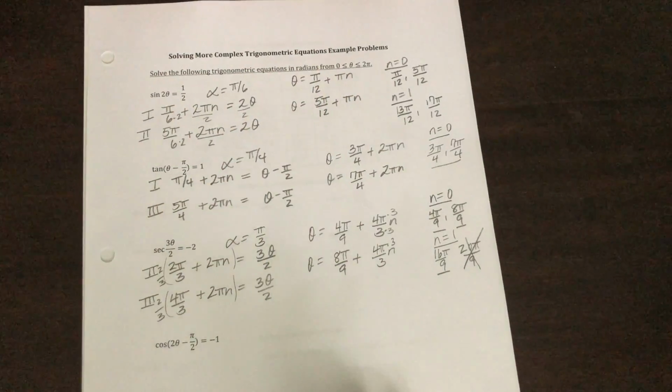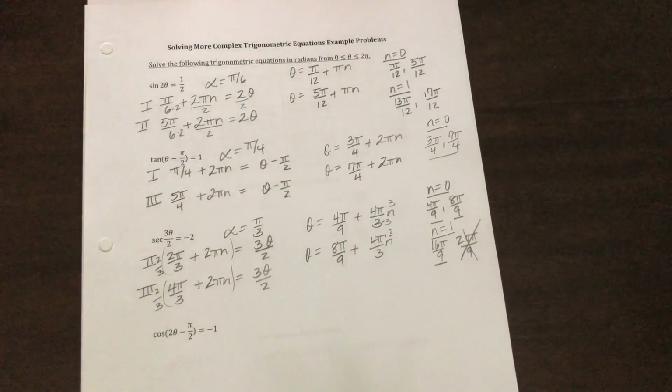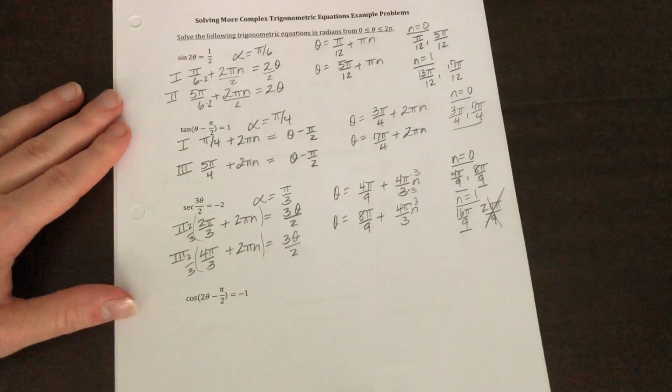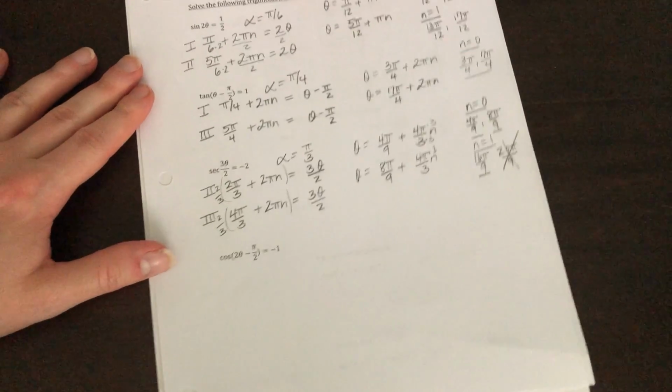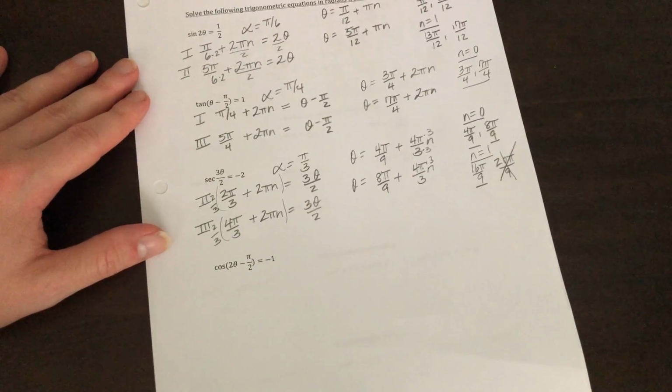Okay, and I know the fractions are a little iffy on this stuff, but it's life, we have to deal with it. Okay, last example problem.